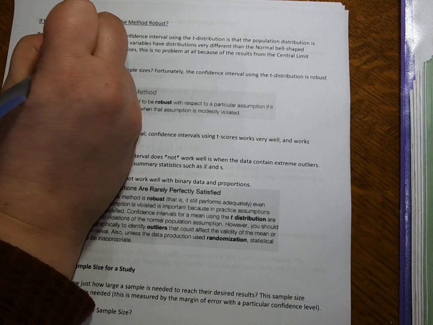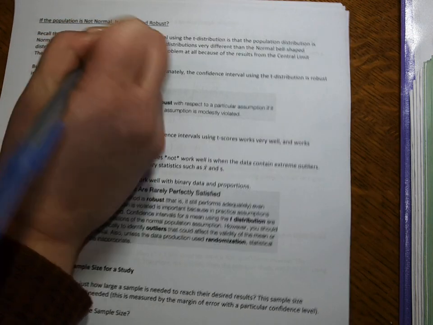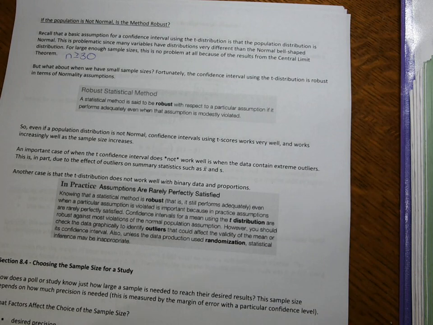If the population is not normal, is the method robust? Recall, in our assumptions, we could either have that the population was normal or a large enough sample size. One of the basic assumptions for the confidence interval using the t-distribution is that the population is normal. If we were to only rely on that, it would be problematic since many variables have distributions very different than the normal bell shape. But for large enough sample size, this is no problem at all because of the results from the central limit theorem. So this is why we keep on checking in our assumptions that n is bigger than or equal to 30 when working with the sample mean.